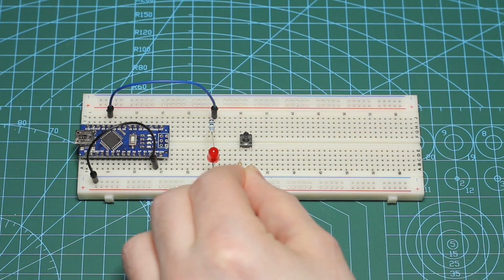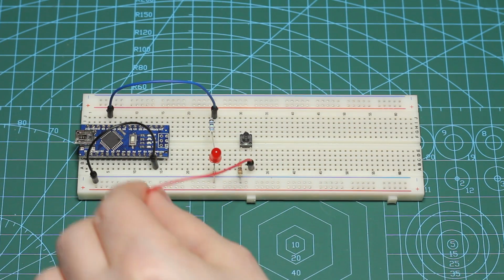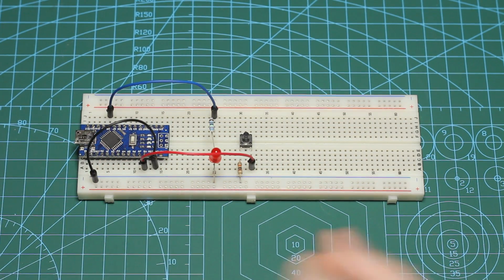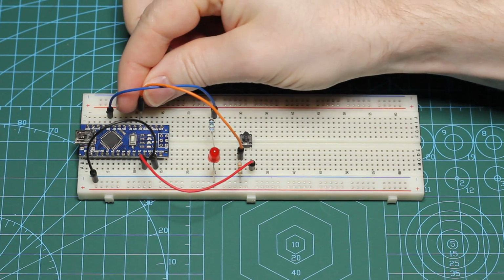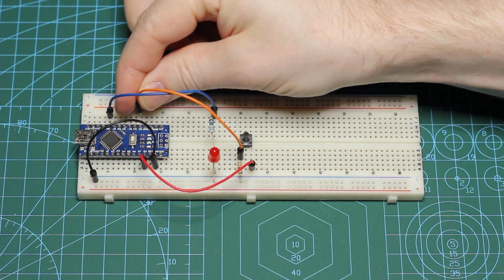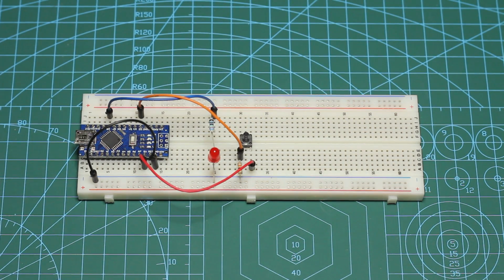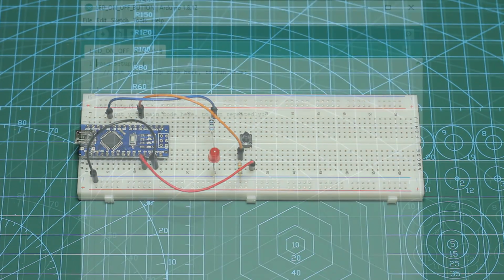Now, place a jumper wire on the opposite side to the resistor, and the other end into the 5-volt pin or VCC on the Arduino. Next, place a jumper wire into the same row as the 10k resistor, and the other end into pin 2 on the Arduino. With all the parts in place, it's time to look at the code.